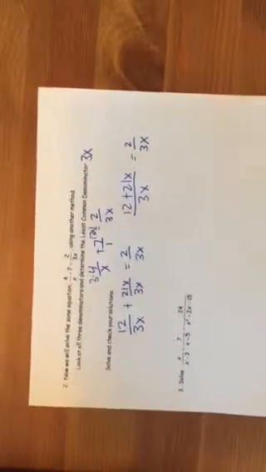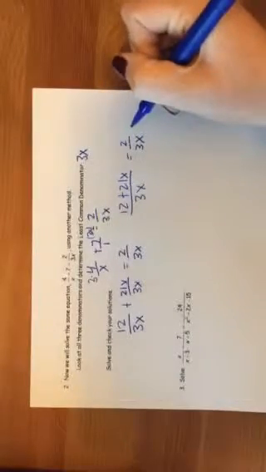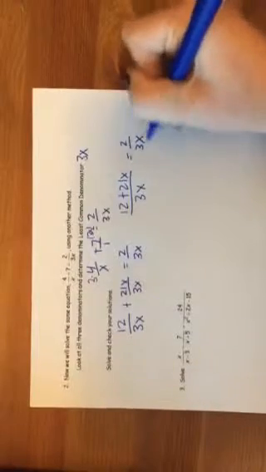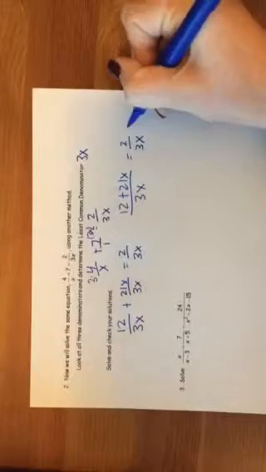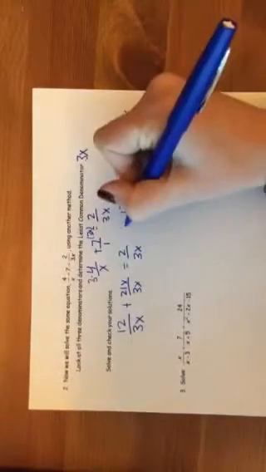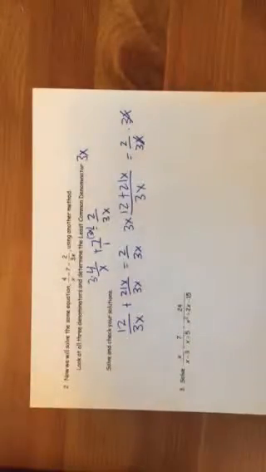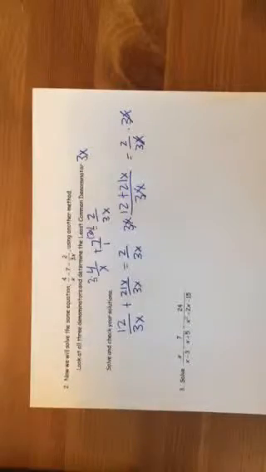So now I have a proportion. Instead of cross multiplying though, since I have 3x in the denominator on both of them, let's say that I wanted to move this. Since this is being divided, to move it to the other side, I would multiply both sides by 3x. On this side, they would cancel out. But on this side, since they're the same, they also cancel out.